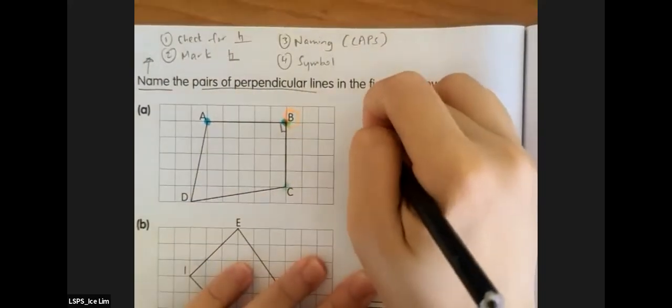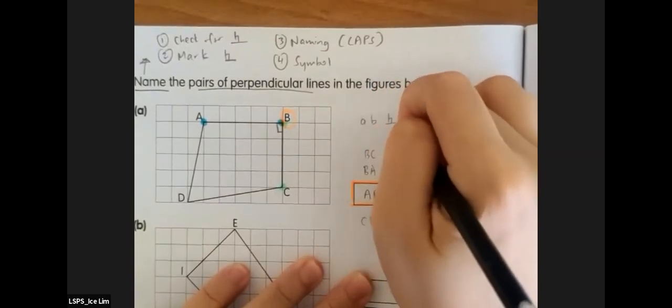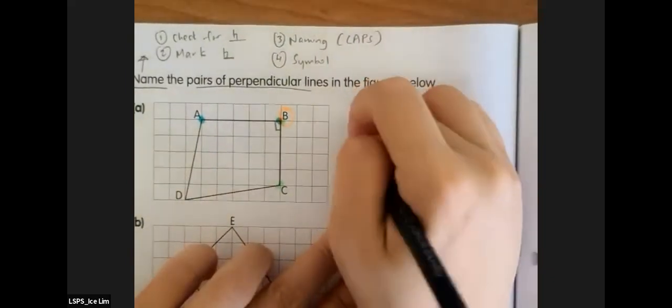Now, then there was a question. Can I use small letters? AB perpendicular to BC. No, cannot. Okay? I'll tell you the reason why straight away. Now, what do you think the capital letters A, B, C, D represent? The capital letters A, B, C, D represent what? The points, very good, the marks.